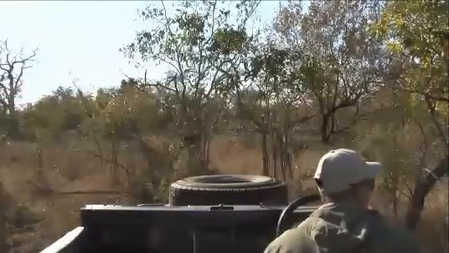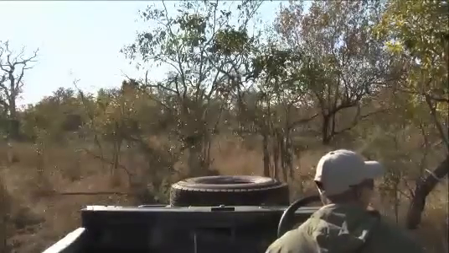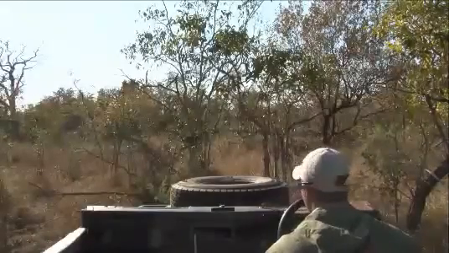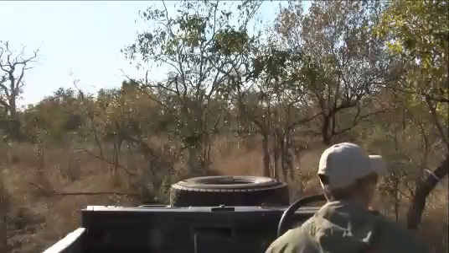Got to be a leopard in here. It's just a matter of us seeing that movement, and in this type of terrain, the camouflage of a leopard is incredible.